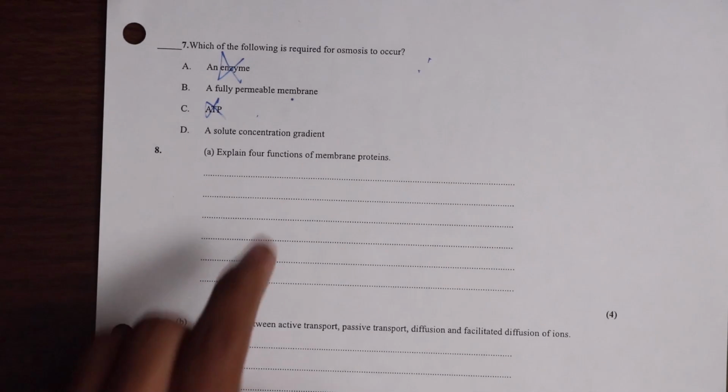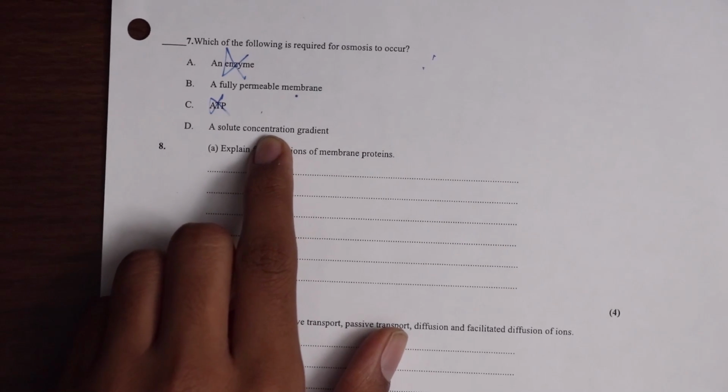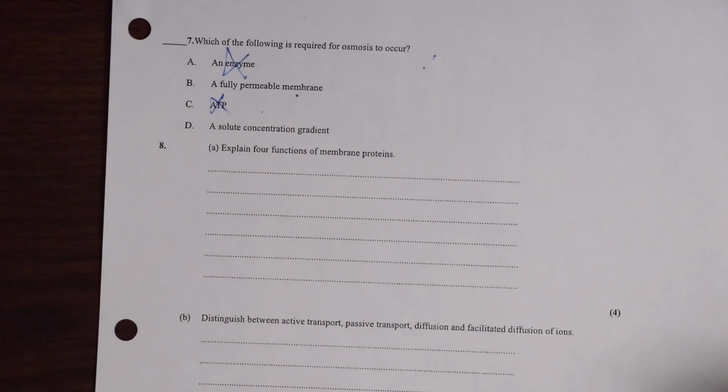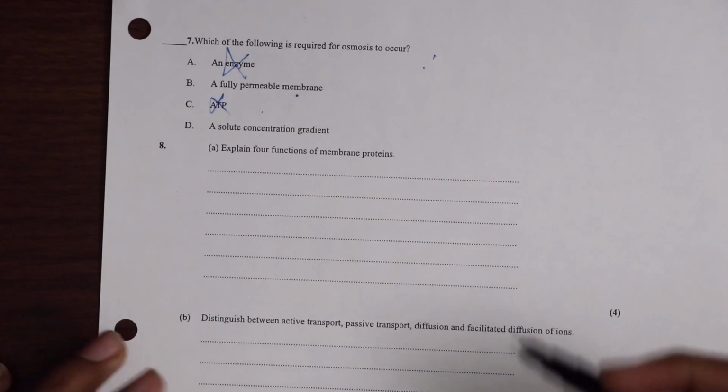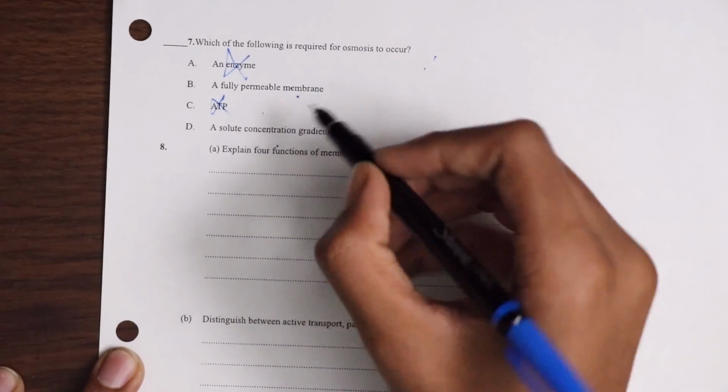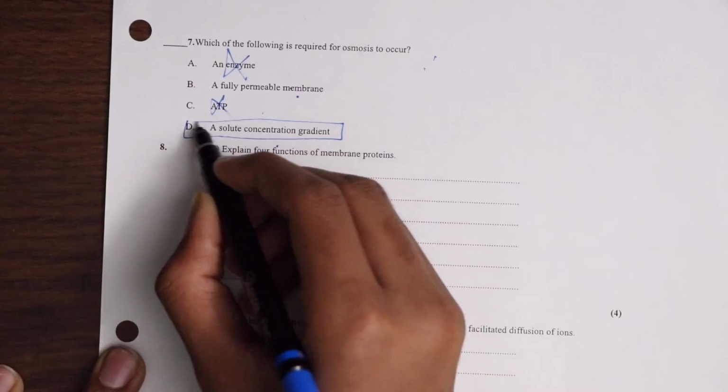a concentration gradient, we need that. We need a concentration gradient for osmosis. And a fully permeable membrane, if we think about it a little more, doesn't osmosis need a semi-permeable membrane? Okay, so it can't be B, but we know that it needs a concentration gradient for sure, so it's D.